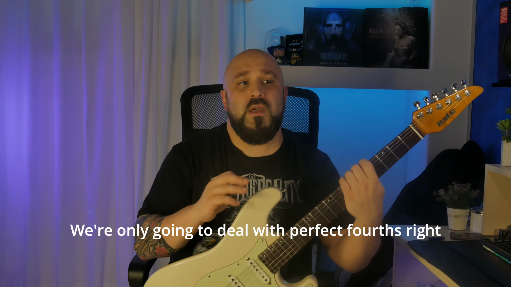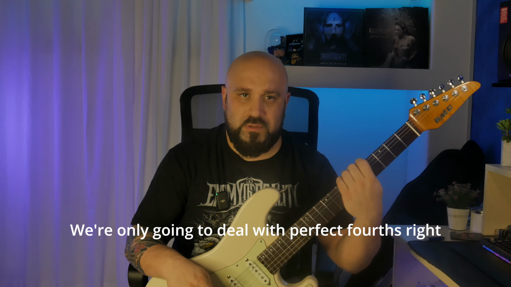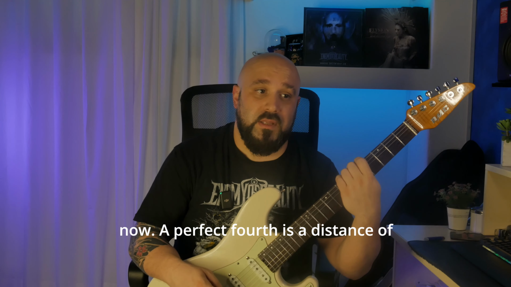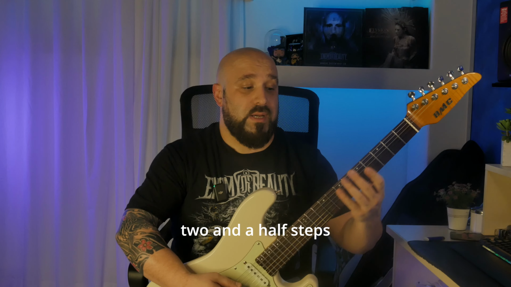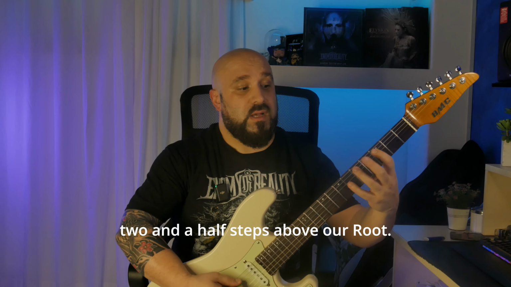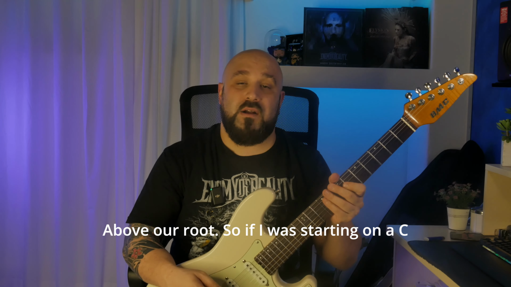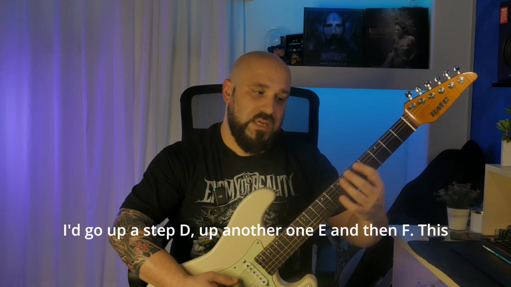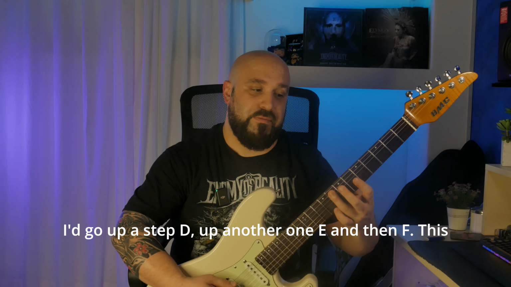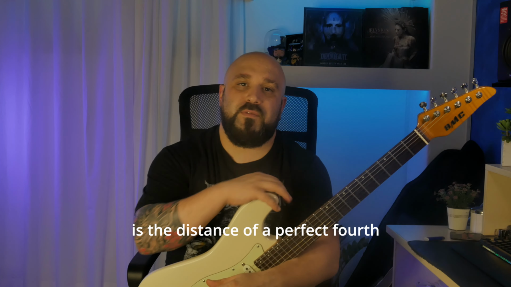Moving on from the thirds, we're going to the next interval, which are called fourths. And to be specific, we're only going to deal with perfect fourths right now. A perfect fourth is a distance of 2.5 steps above our root. So if I was starting on a C, I'd go up a step, D, up another one, E, and then F. This is the distance of a perfect fourth.